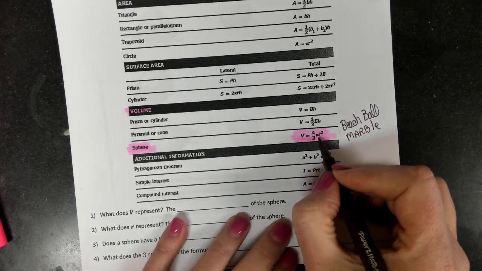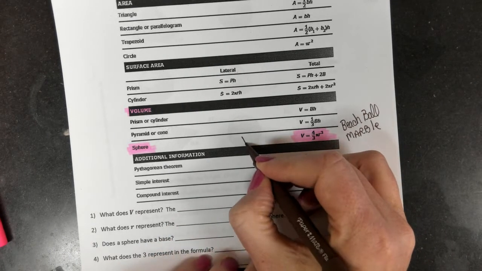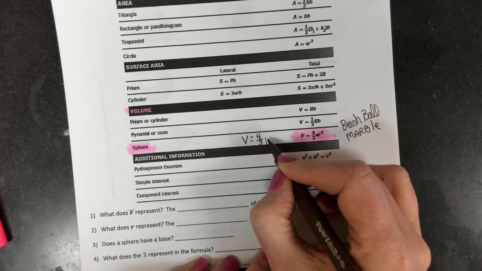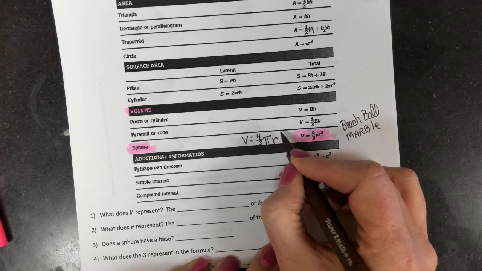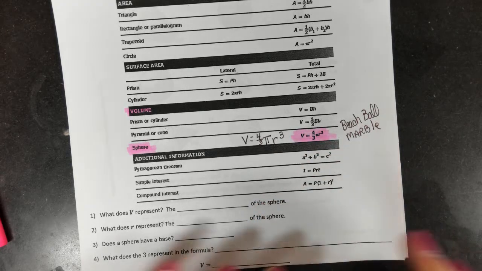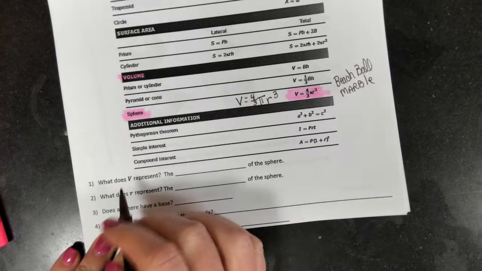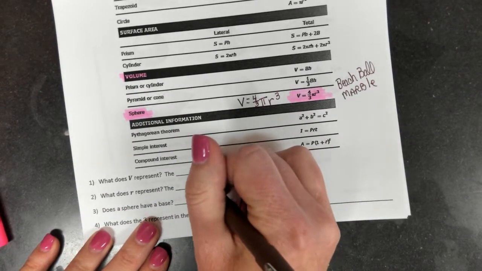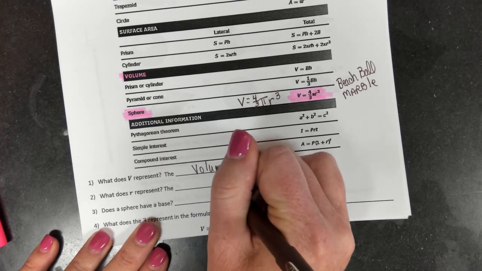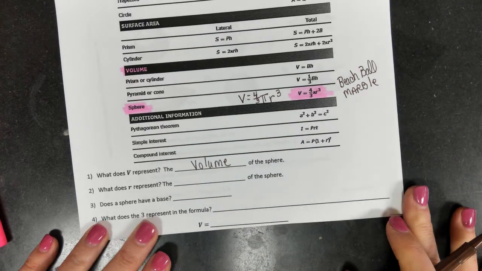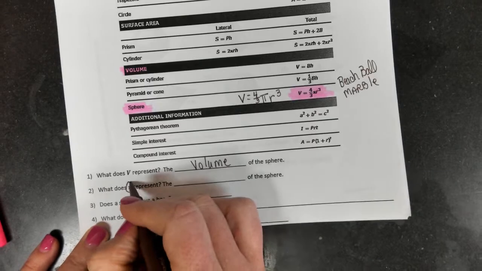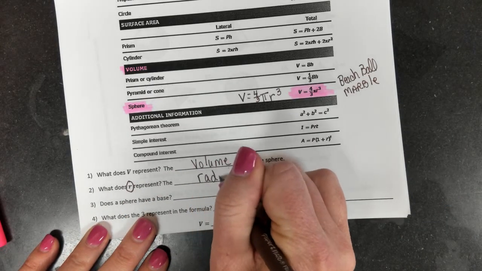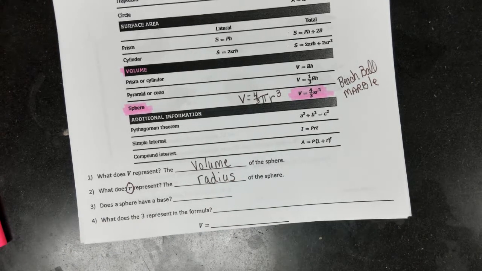Okay. And if you can't read that very well, I'm going to write it a little bit better. 4/3 pi r cubed. Notice this is cubed now. So what does the V represent? We know that the V represents the volume of the sphere. What does the R represent? You already know that the R represents the radius.